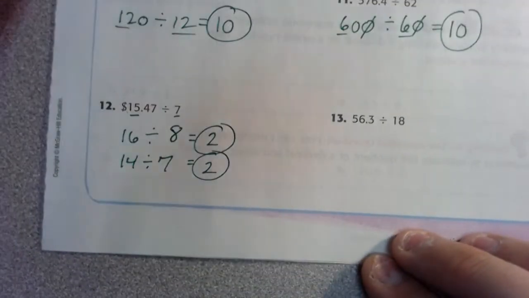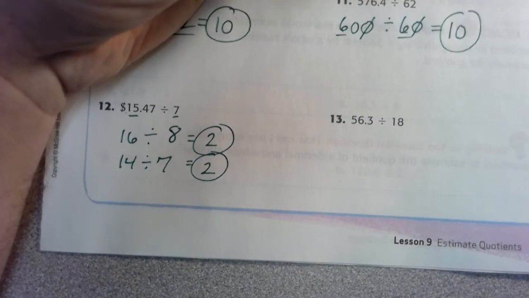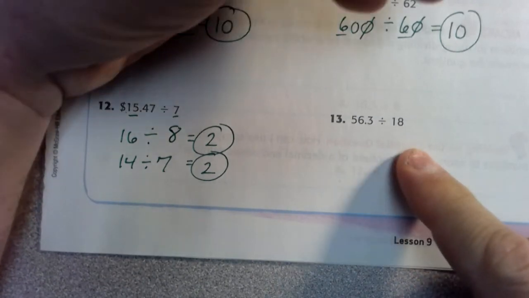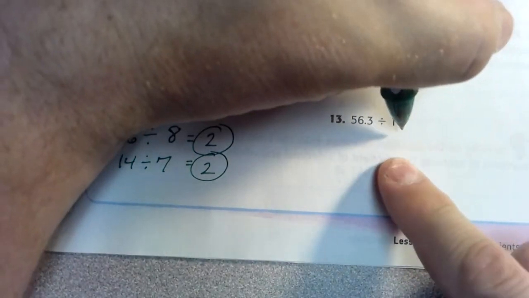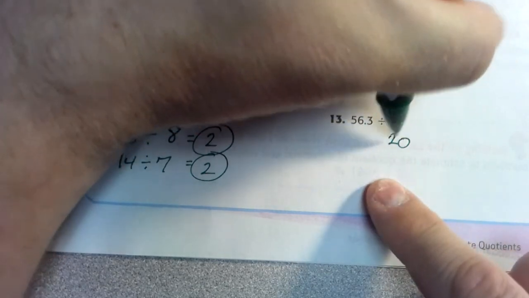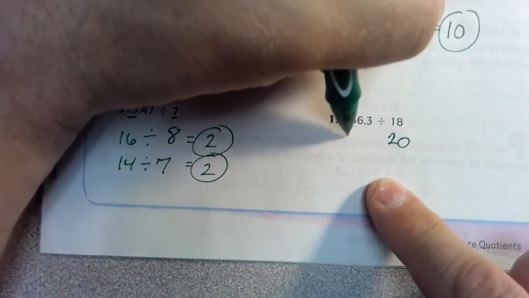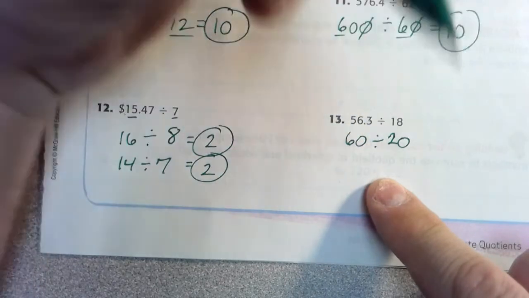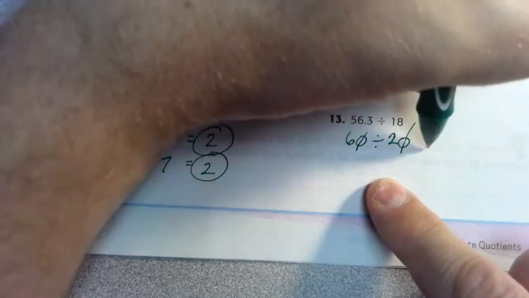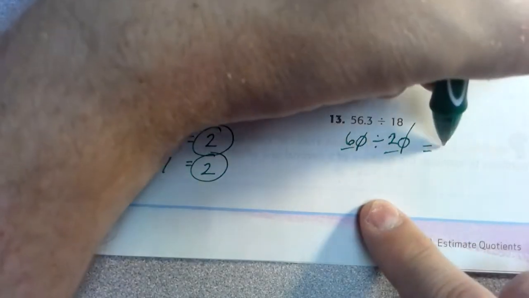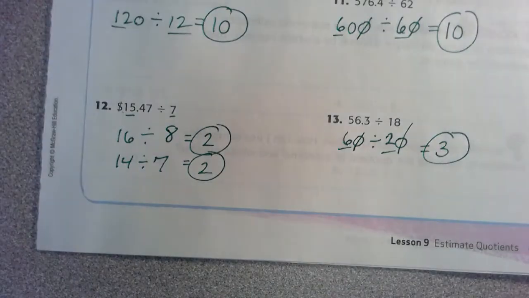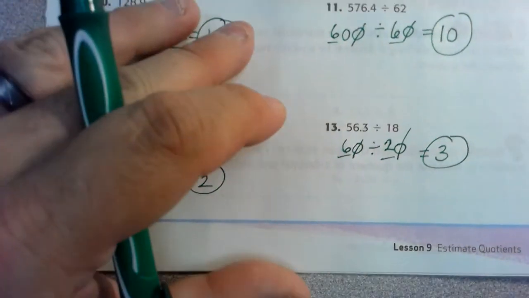Number 13 down here, we have 56 and 3/10 divided by 18. So again, I'm going to change this to a 20 because I know 20 fits inside of 60, which is pretty close to that. Cross these out on both sides. 6 divided by 2 is 3 is my answer, and it's pretty close to what the answer would have been.